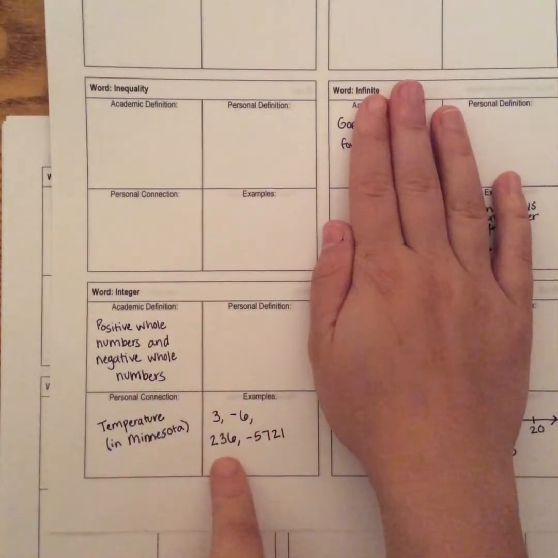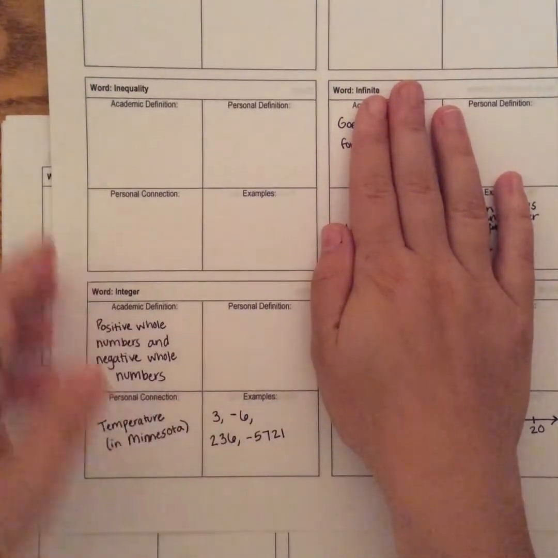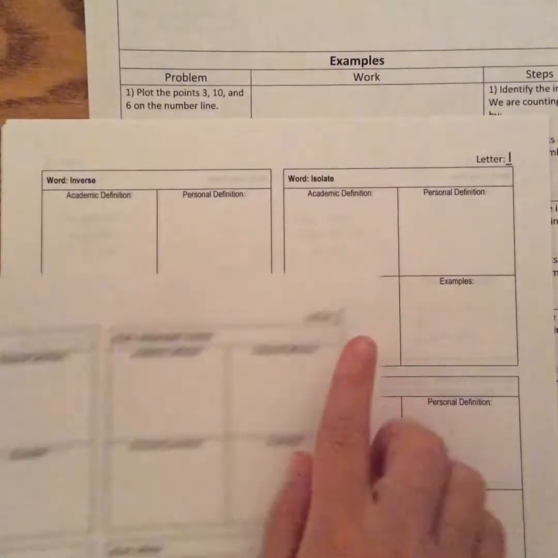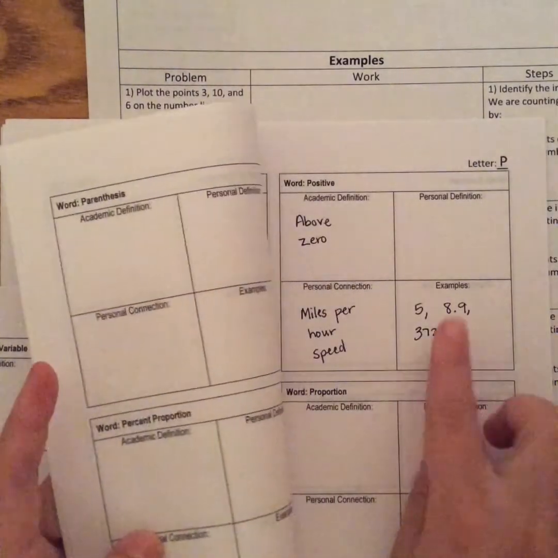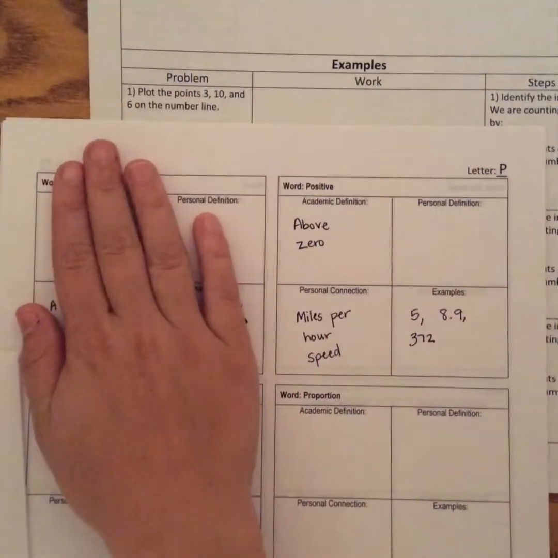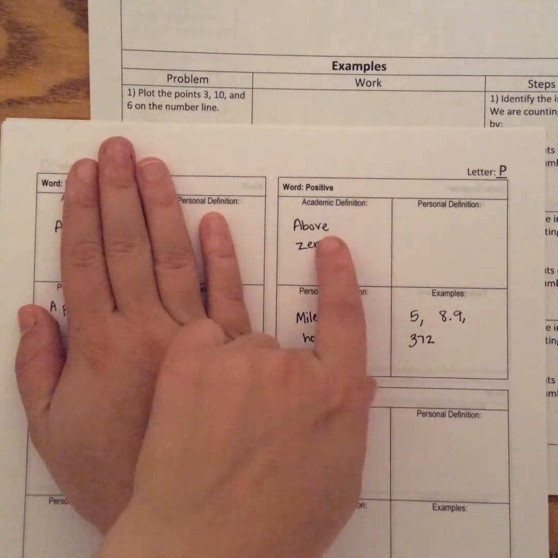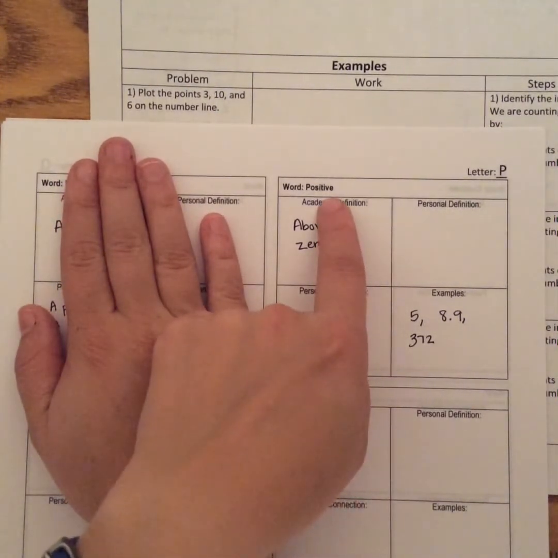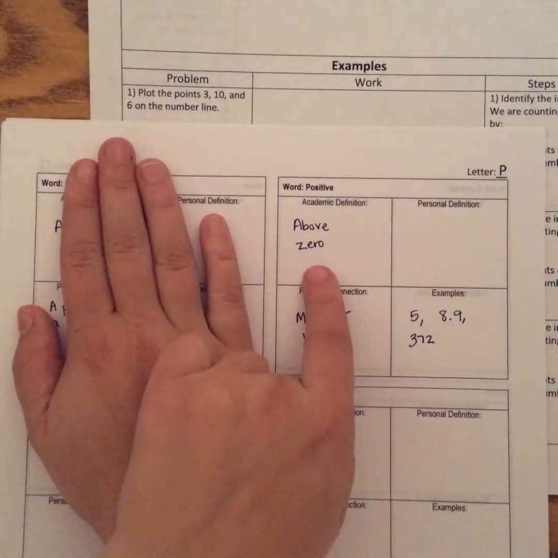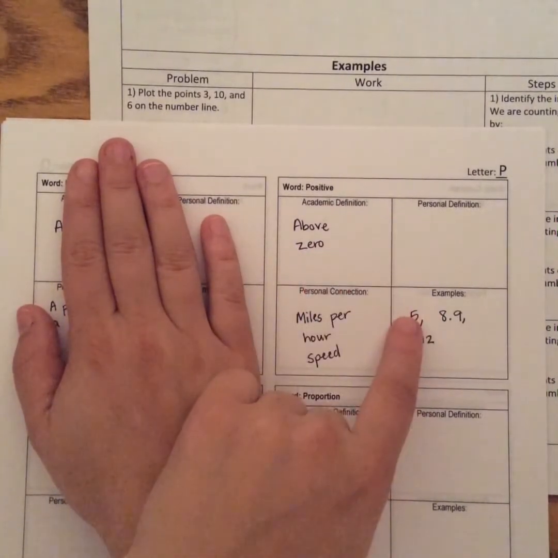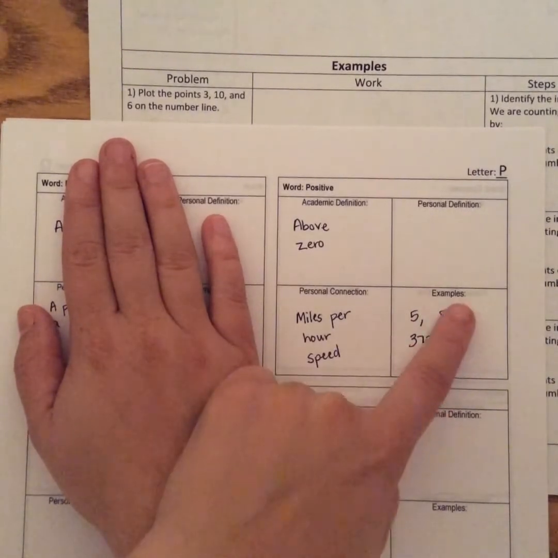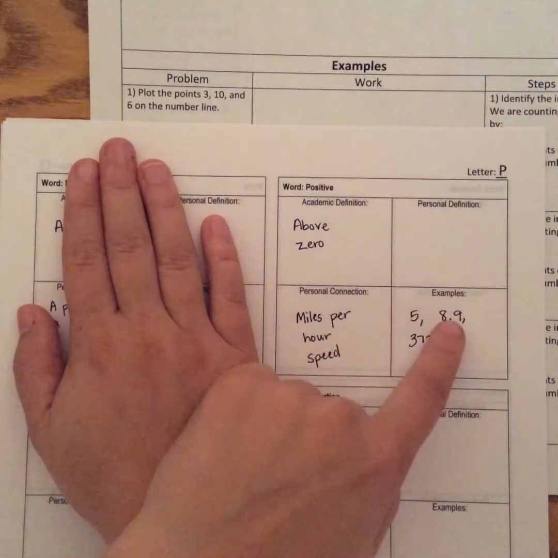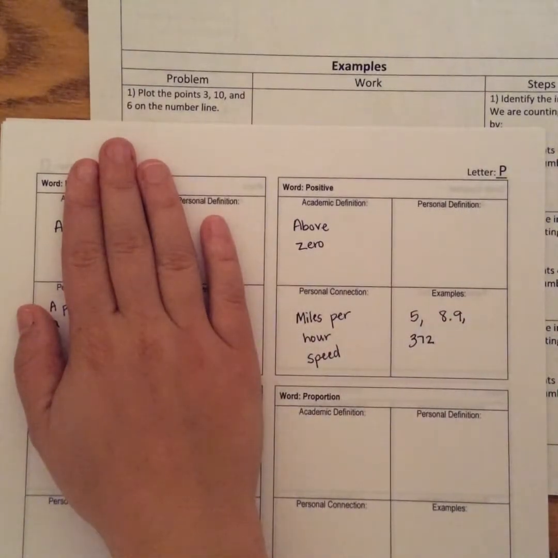There's no decimals. Okay, so now we're going to go to positive. So we're on the I, and we need to go to P. So there's M, O, N, P. Okay, so positive. So right here is positive. So remember, you can pause this video if you need to. So positive means it's above 0. So like 5, 8.9, or 372. Now this 8.9 is not an integer because it's not a whole number, but it is positive.